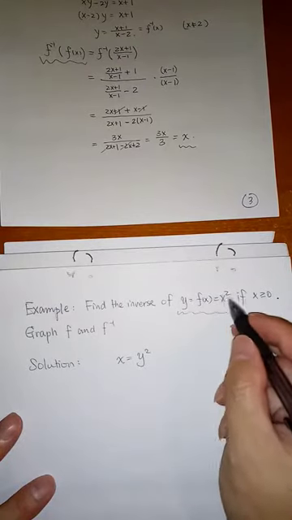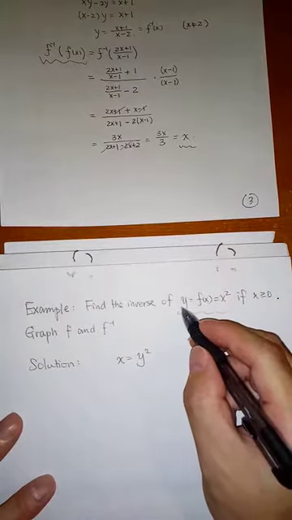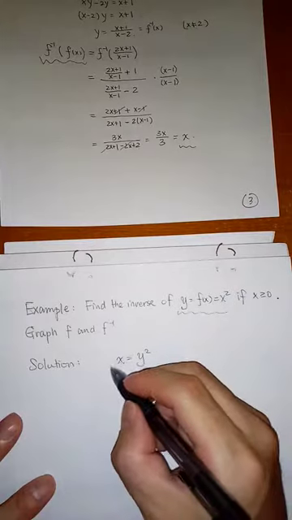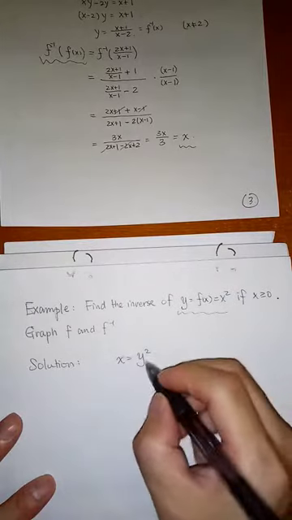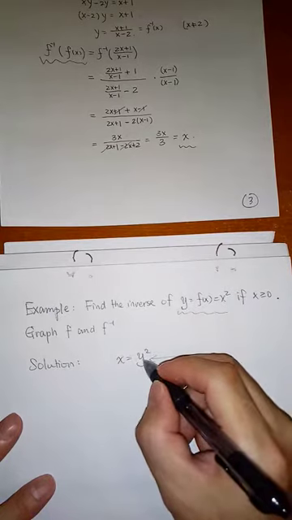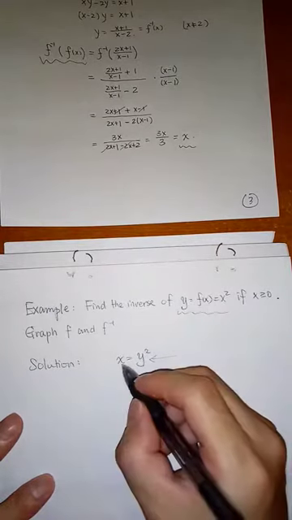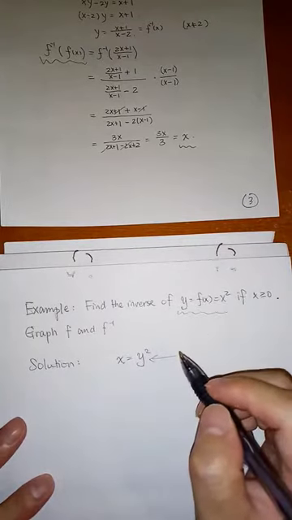X squared, it doesn't matter if x is positive or negative, is always greater than or equal to 0. So y is greater than or equal to 0. And this y is the original x. This x is the original y.